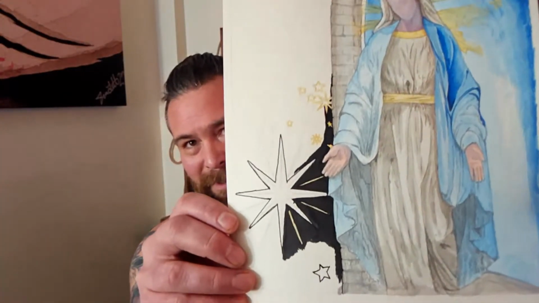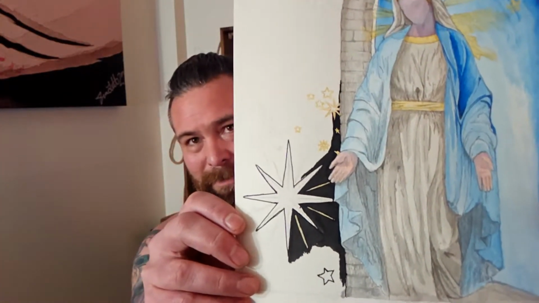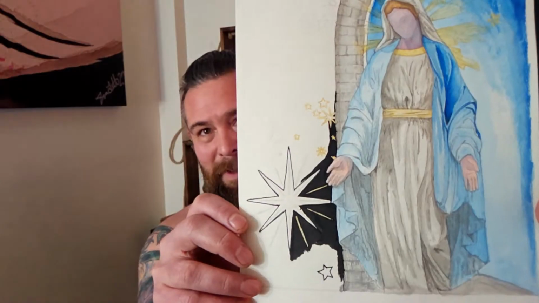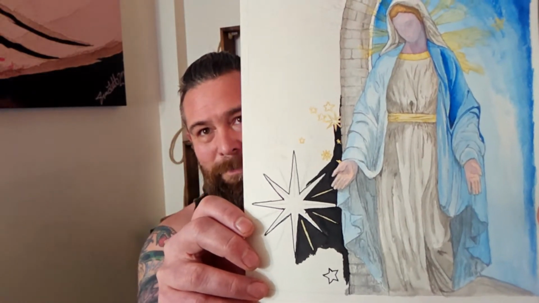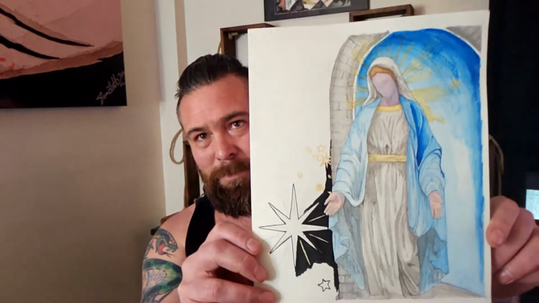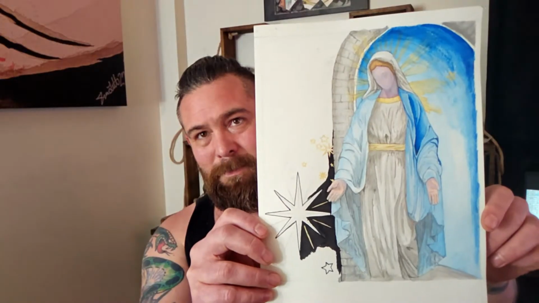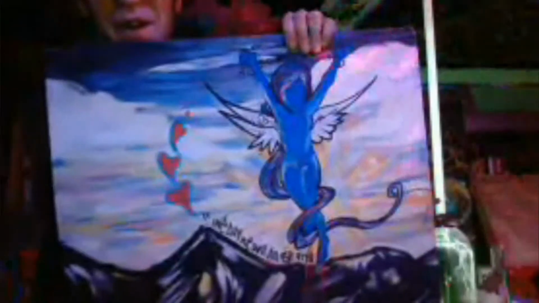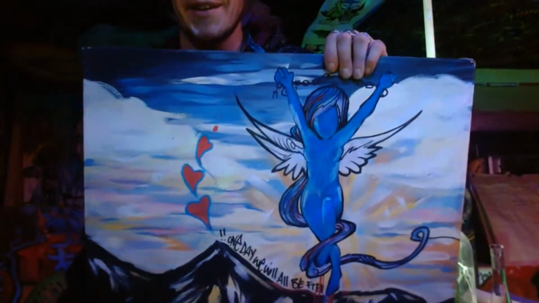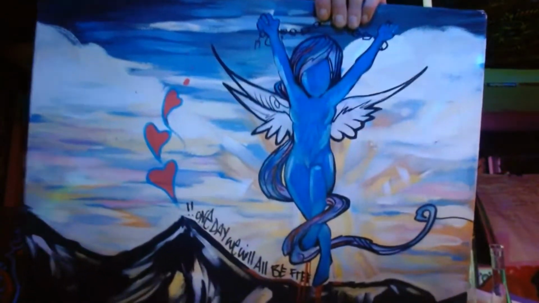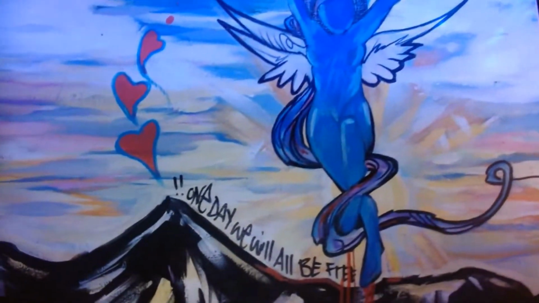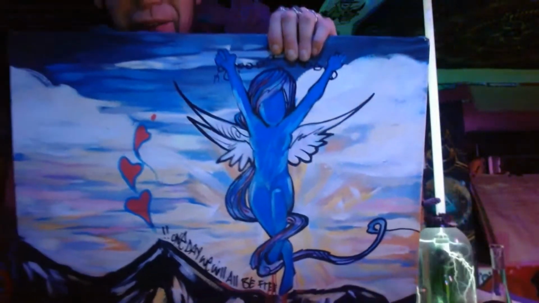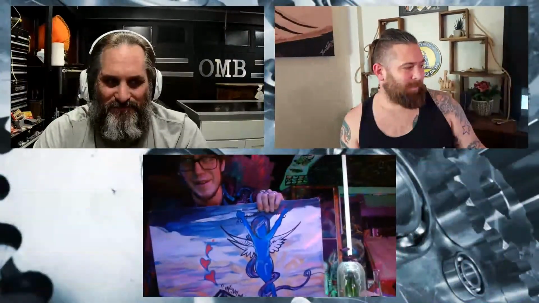That Jesus star is supposed to symbolize the RAV. I believe it. I've got one very similar of accepting, you got the face of this. One day we will all be free. And it's a beautiful thing.